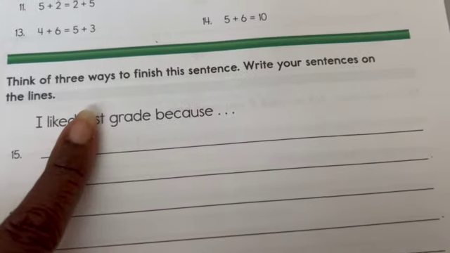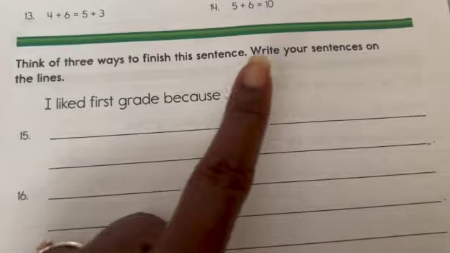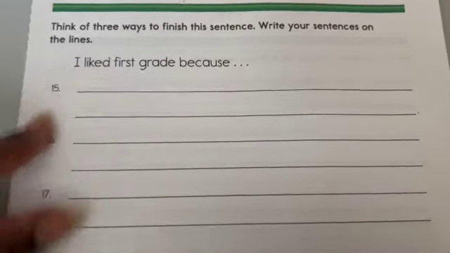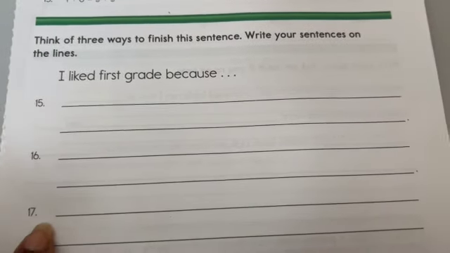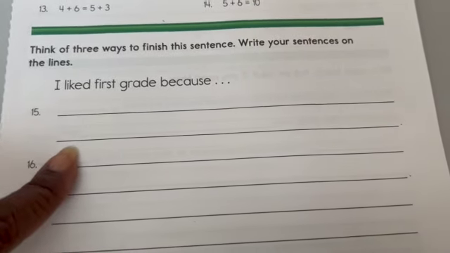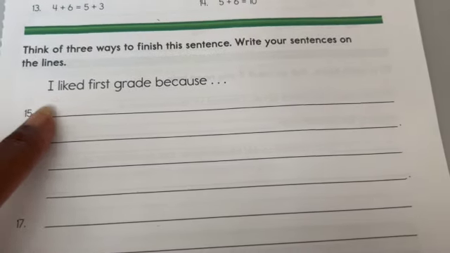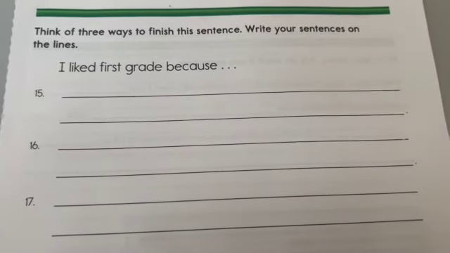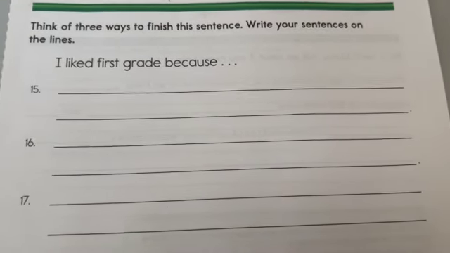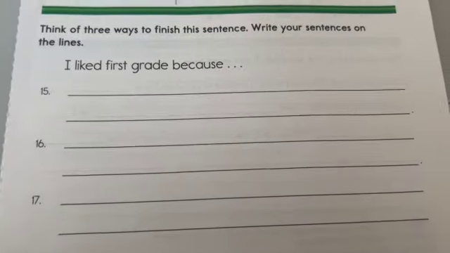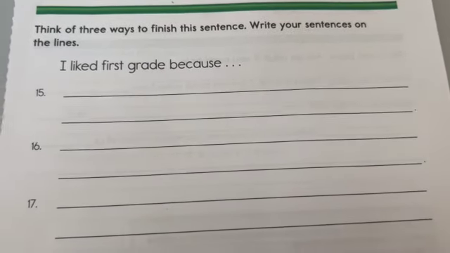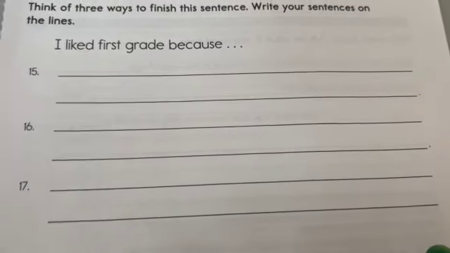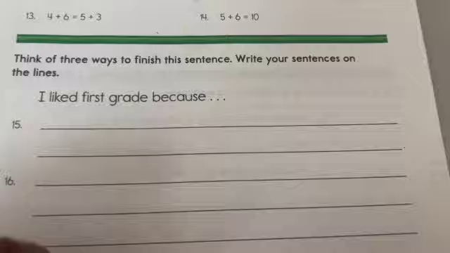Think of 3 ways to finish this sentence. Write your sentences on the lines. Okay, so we have 3 sentences that I'd like you to write. So the first one kind of starts out like, I like first grade because I get to meet lots of new people or new kids, period. And then we could always think of different sentences as we do this.